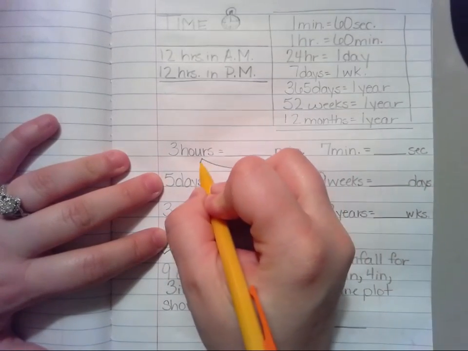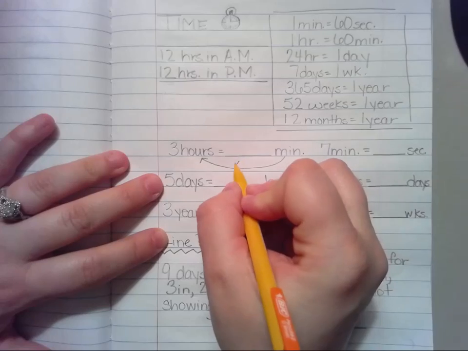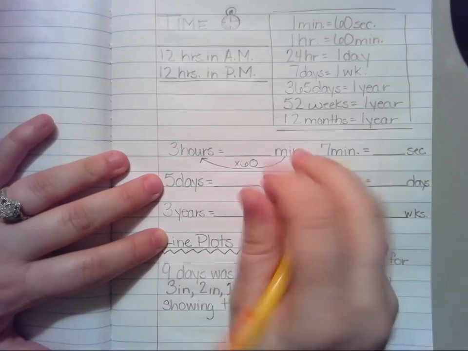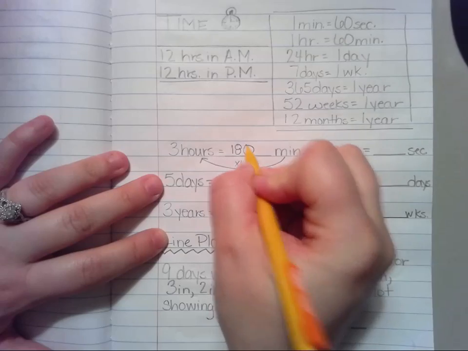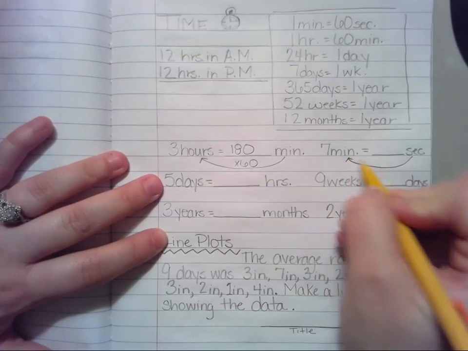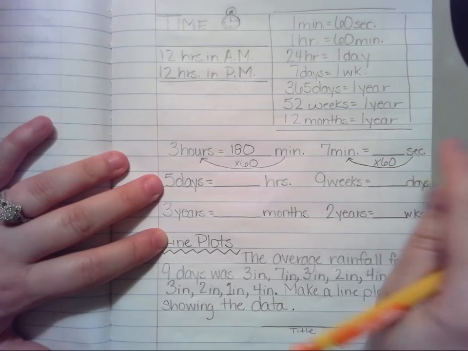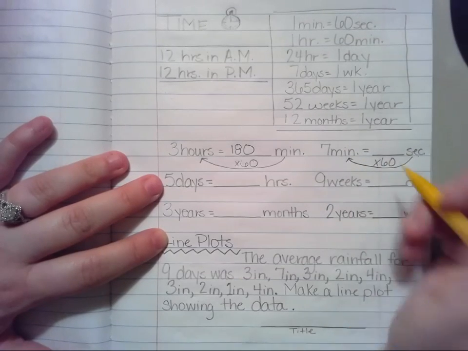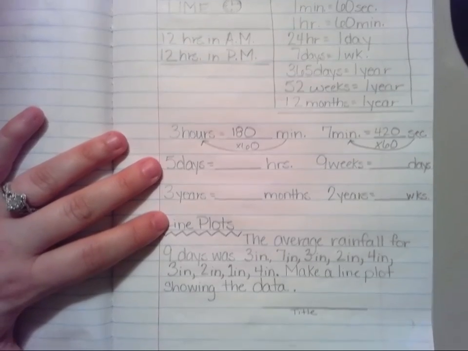So, minutes to hours. How many minutes are in an hour? 60. So times 60. I can cover up my 0. 3 times 6 is 18. Add a 0 back. Seconds to minutes. Timesing by 60 again. There's 60 seconds in 1 minute. 6 times 7 is 42. Add my 0 back.